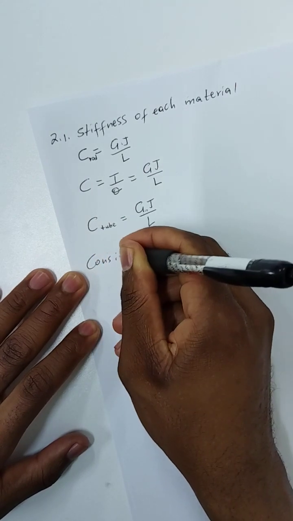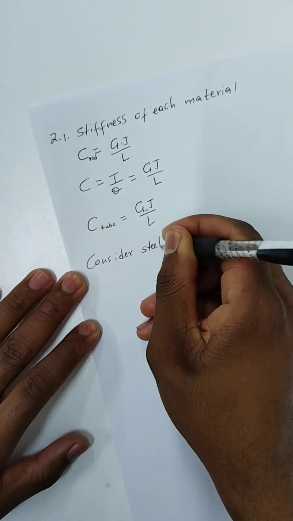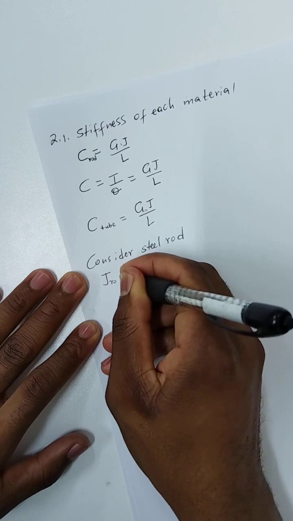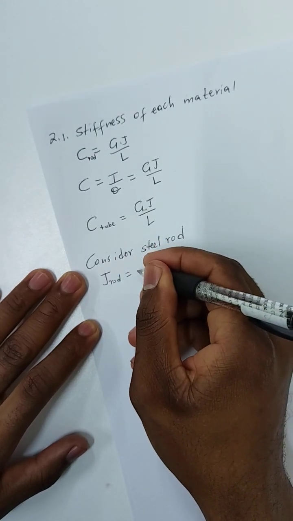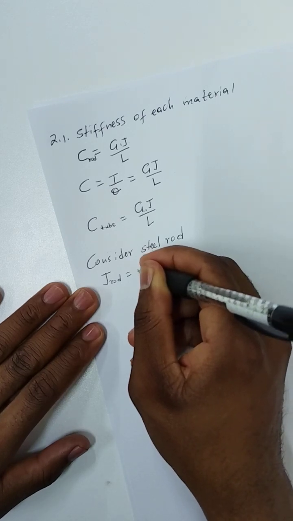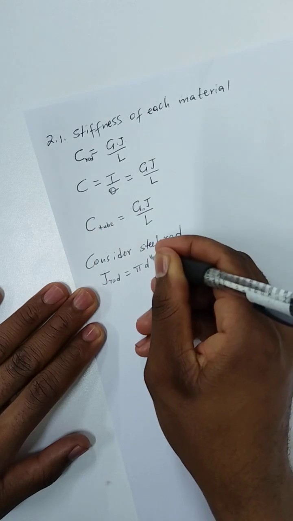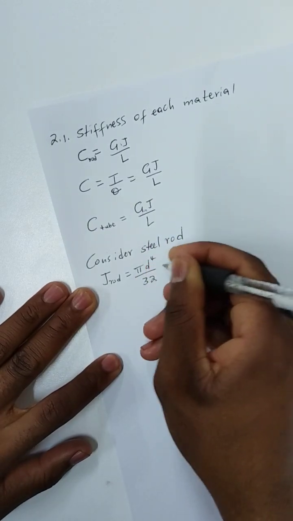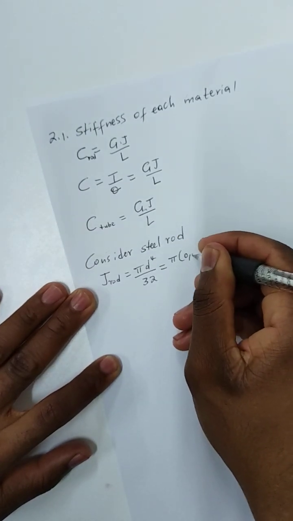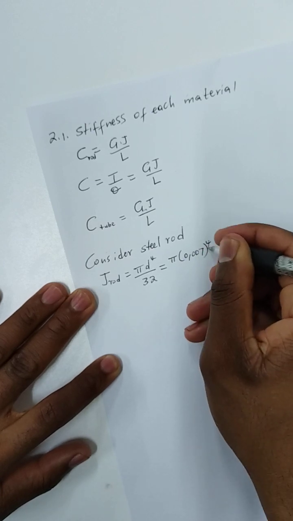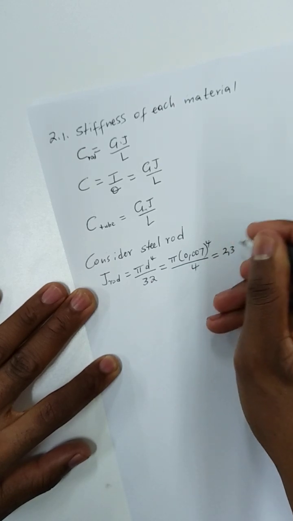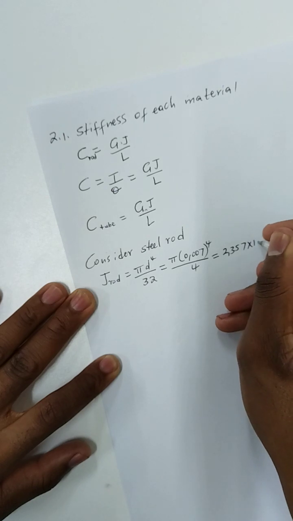Consider the steel rod. Then let's calculate the J for the steel rod. So J will be, remember the rod is solid, pi d^4 over 32. You substitute there the diameter for the rod, which is 7 millimeter. Due to time, I'm not going to press the calculator with you, but you will get this.